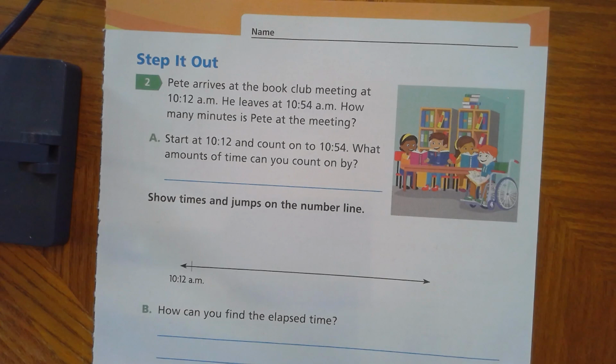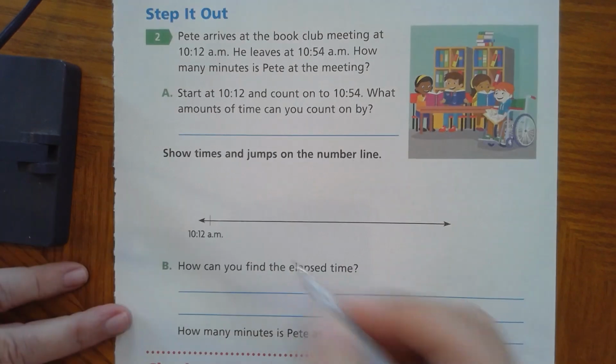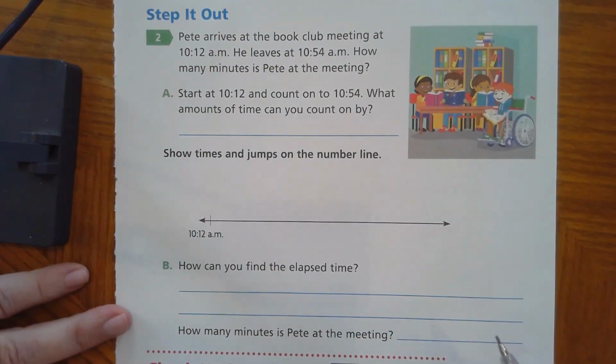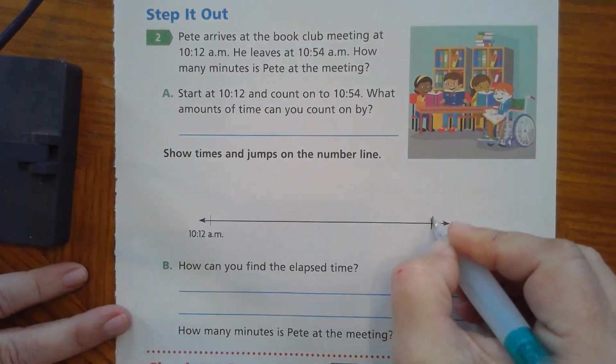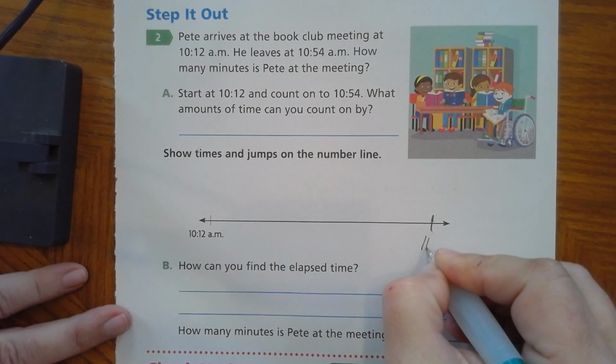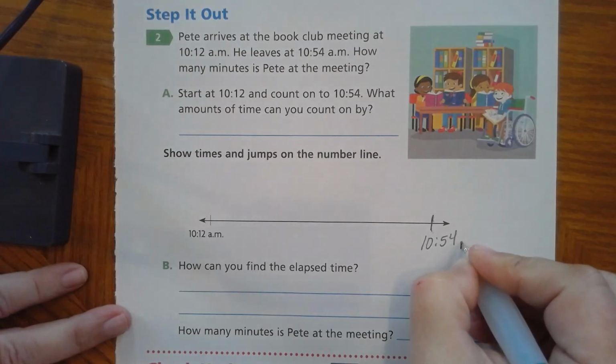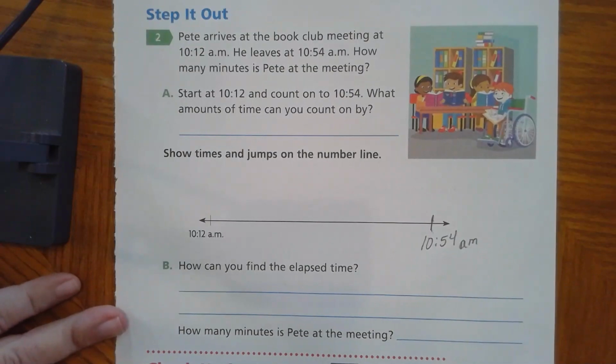Let's go ahead and jump down here and do the number line because that'll help us. So we're at 10:12. Let's go ahead and put our end time, 10:54. And that's AM, making sure. Okay?